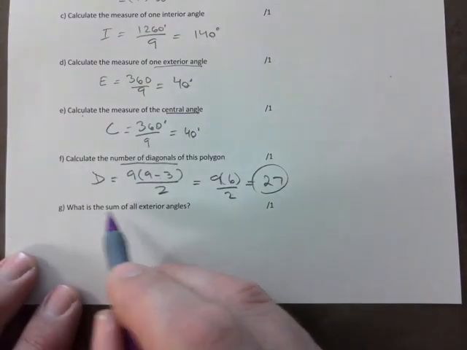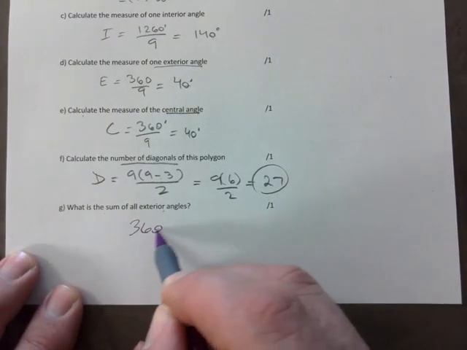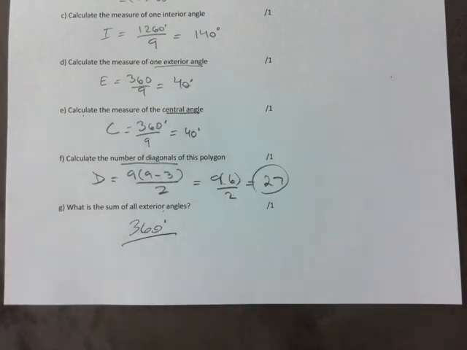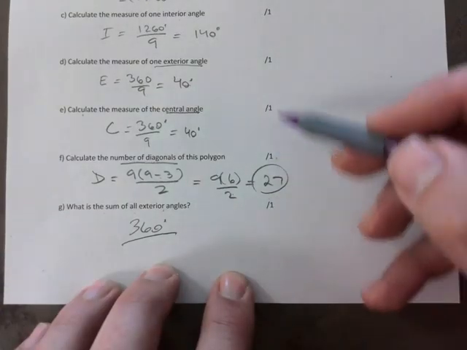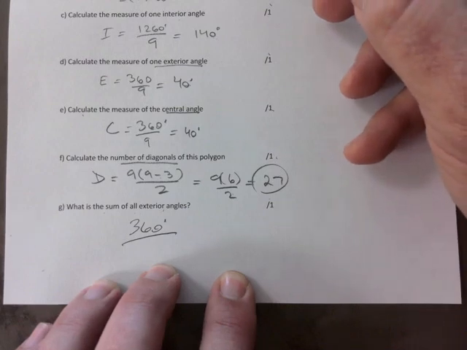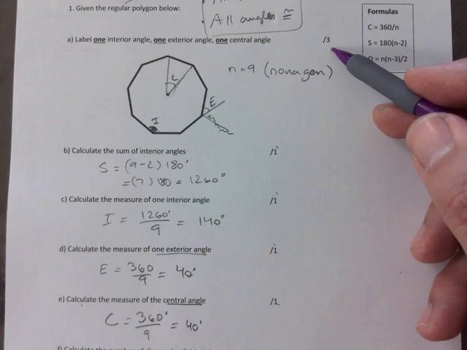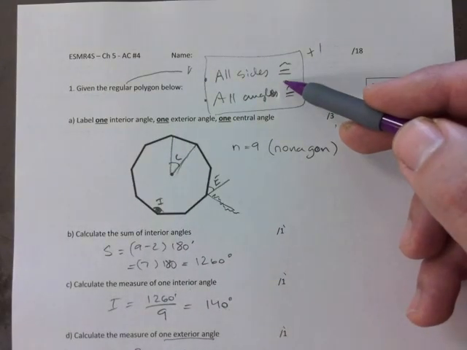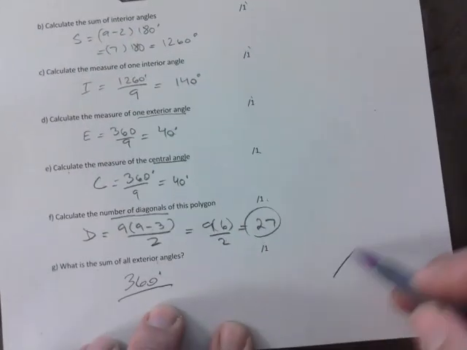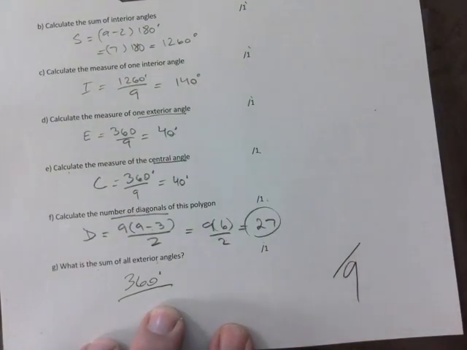Okay. What's the sum of exterior angles? It's always 360. Always. So how many marks? 1, 2, 3, 4, 5, 6. 6 plus the 3 of labeling, that's 9. Plus potentially the bonus. But it's still out of 9. But you could have scored 10 out of 9.